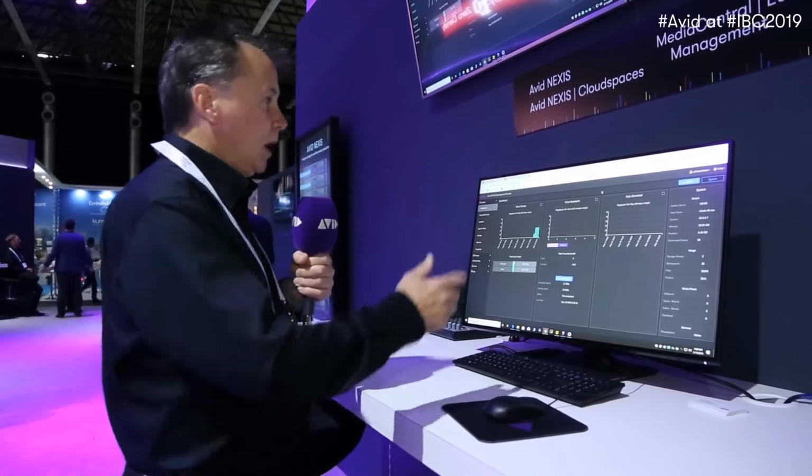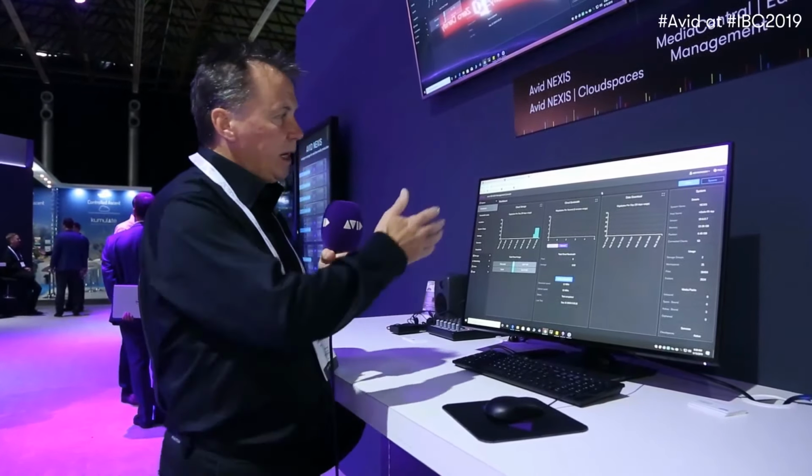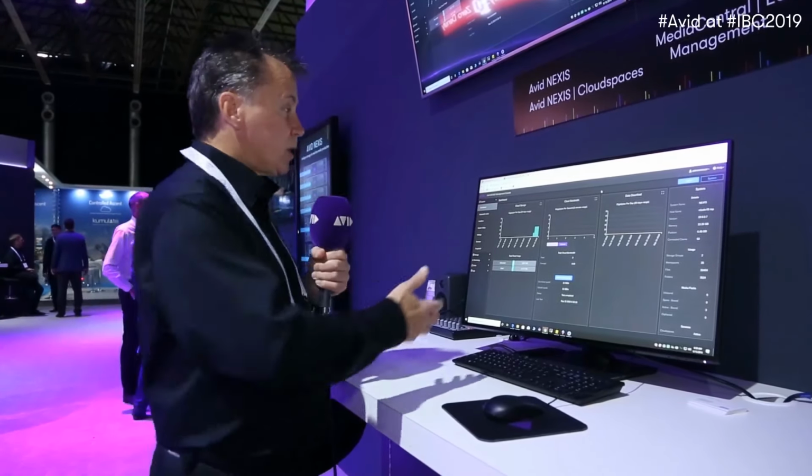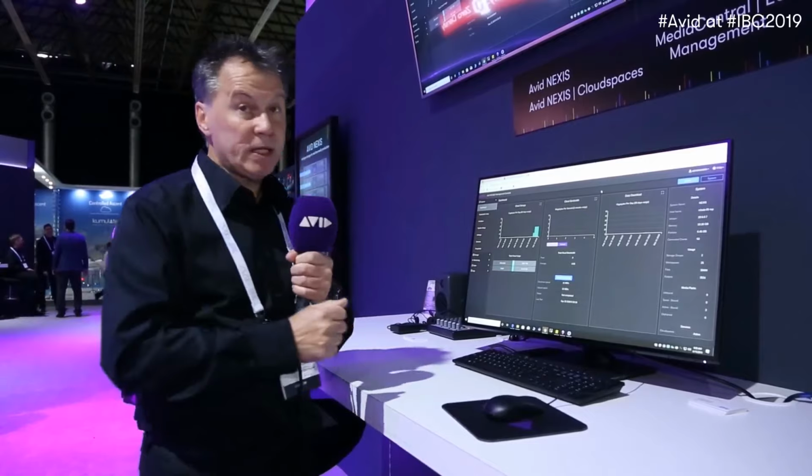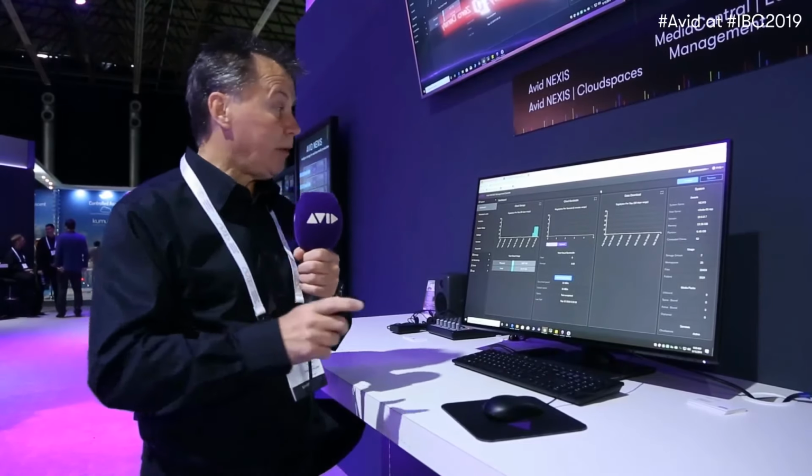So if you have projects and media sitting on the NEXIS system that haven't been touched or are sitting dormant, you can park them in the cloud temporarily, free up on-premise space, and then you can continue working with new projects. And what we see in this particular dashboard is really just the status display of the cloud storage. So we can look and see how much storage capacity we've used over a 30-day period.